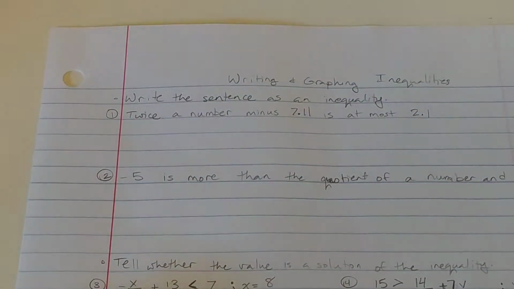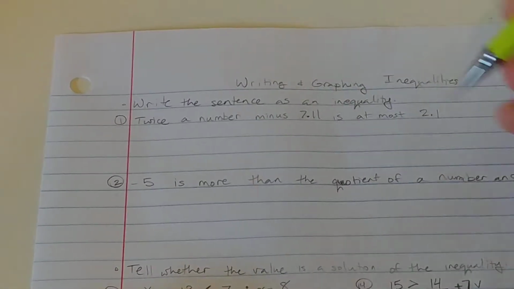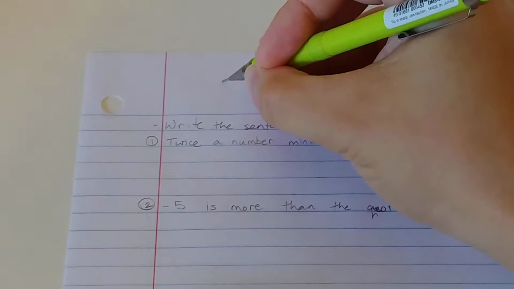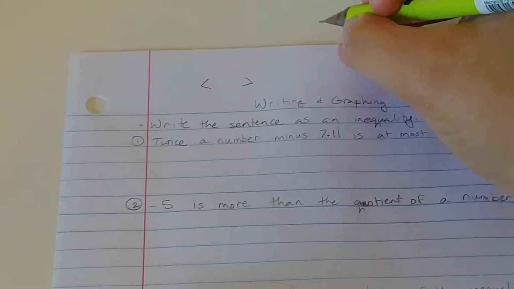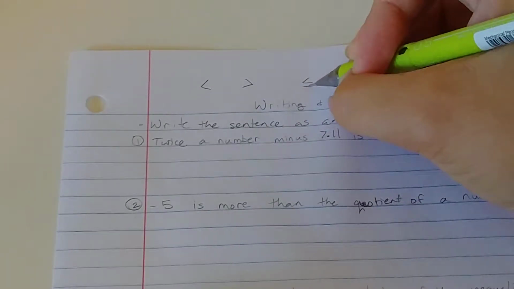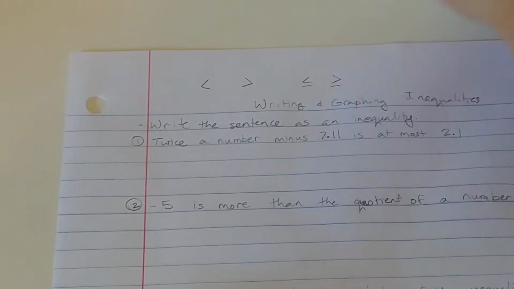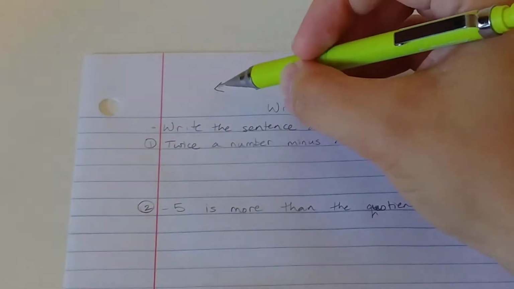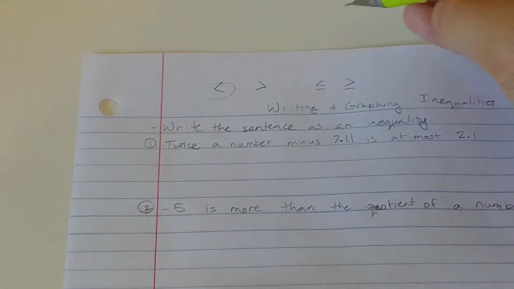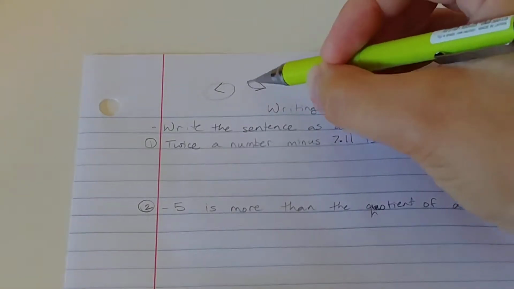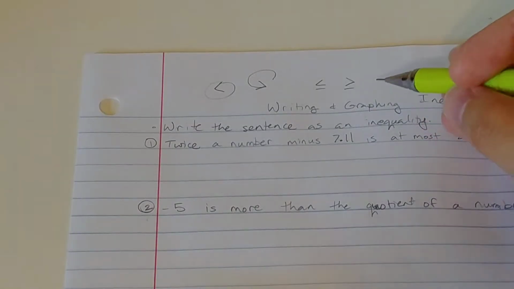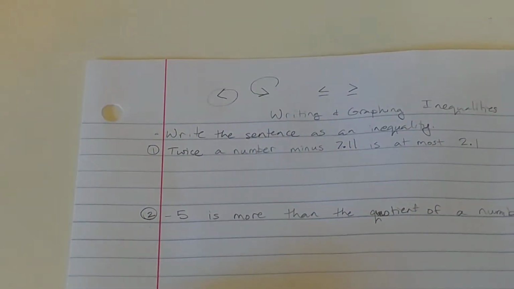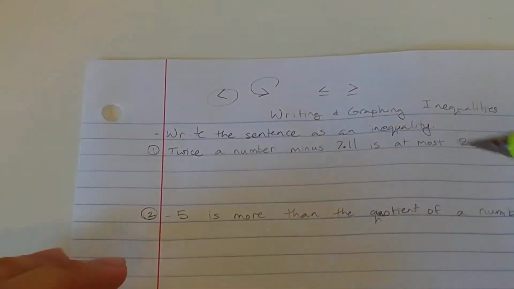All right, so today we're going to look at writing and graphing inequalities. Now for this, we need to know that this is less than, this is greater than, this is less than or equal to, and this is greater than or equal to. A way to remember that is less than looks like the Lexus symbol, and greater than looks like the stem of a capital G. And the line underneath is just "or equal to." We'll review that in class, but let's look at this one.